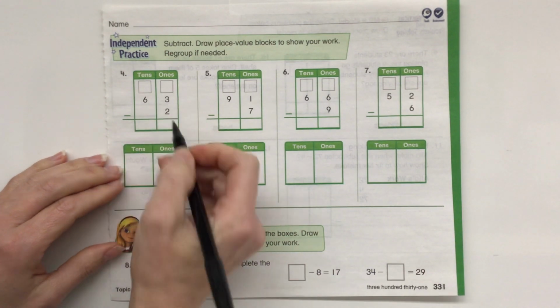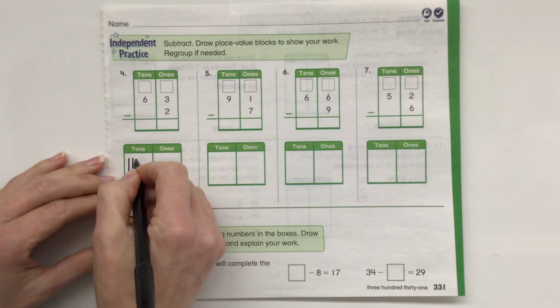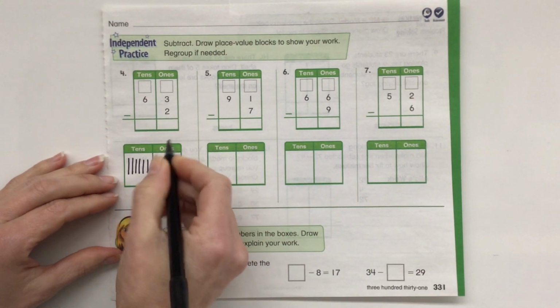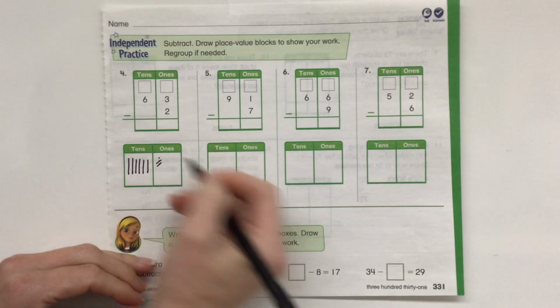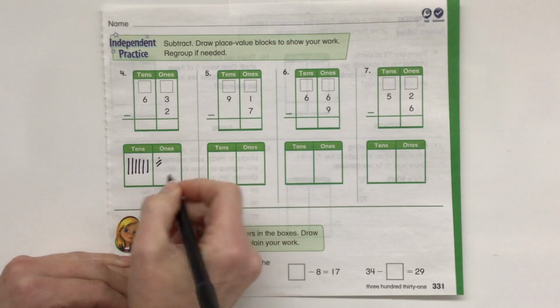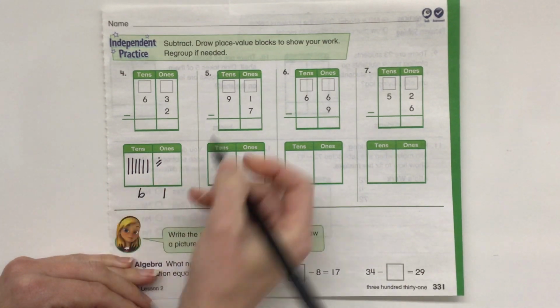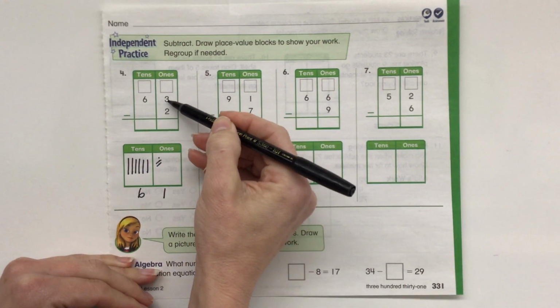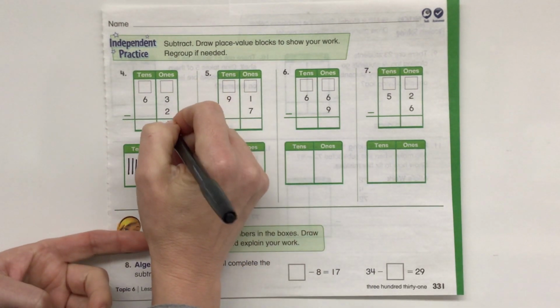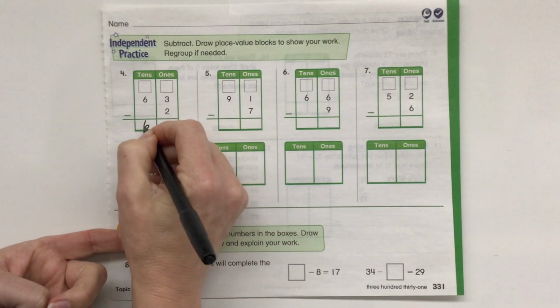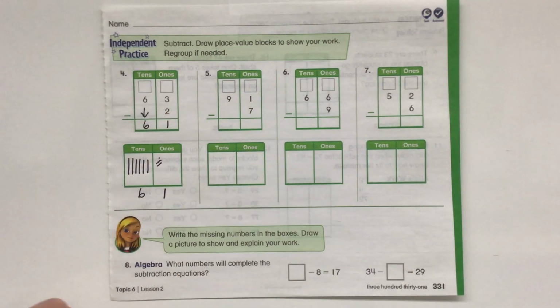So I have 63 minus 2. 10, 20, 30, 40, 50, 63. Minus 2. Now look at this. I didn't have to regroup. I could do it here. So I have 61. So take a look at it here. 3 minus 2, I can do that. I have 1 left over, and 6 minus nothing is 6. We just drop it straight down.